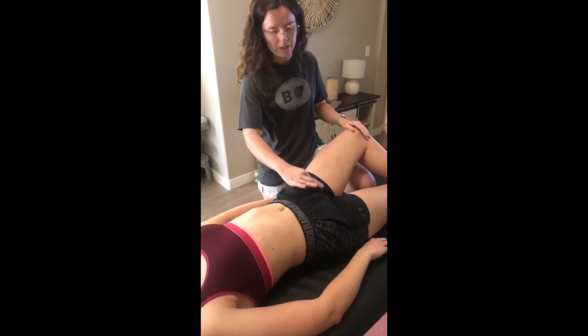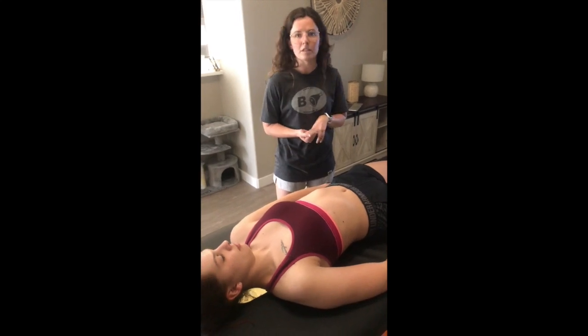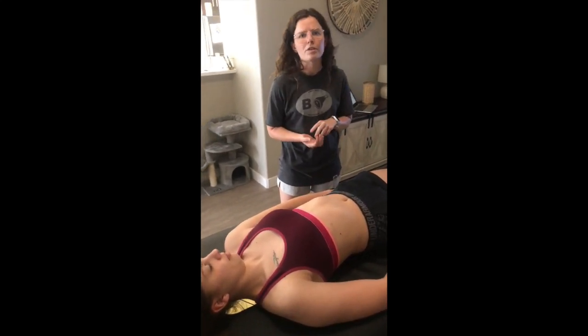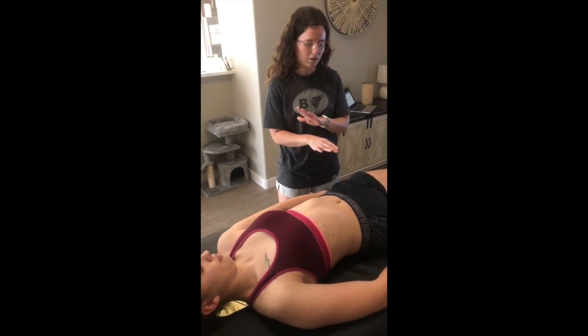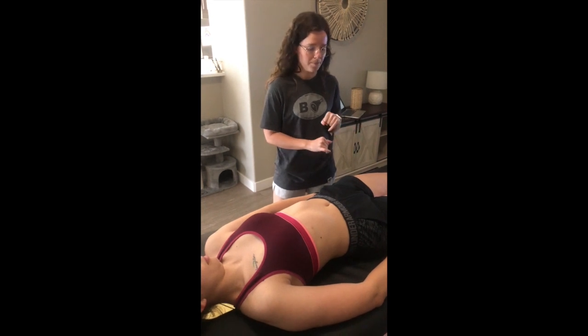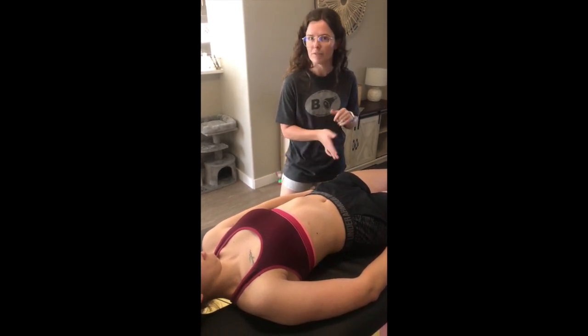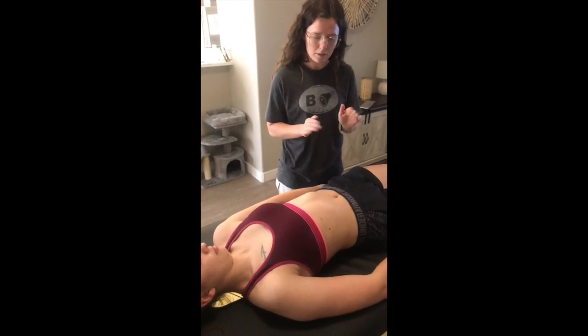And so in this triangle, we can find a decent amount of neurovasculature, including the femoral nerve, artery, and vein. You can also find the femoral pulse in here, which lets you know that there is adequate blood supply to the lower limb. There's also lymph found in the femoral triangle. Next, I'm going to palpate the liver.